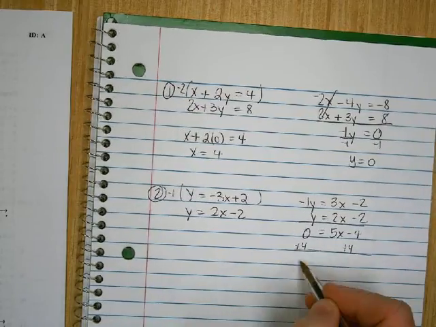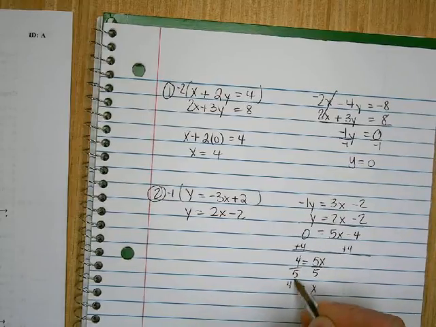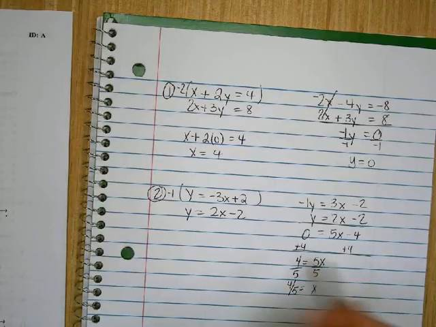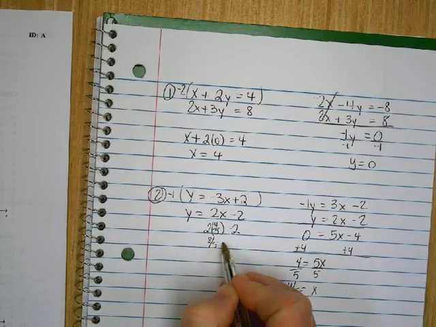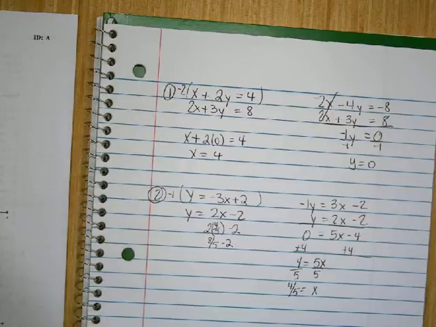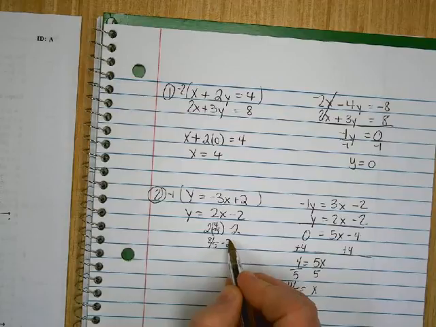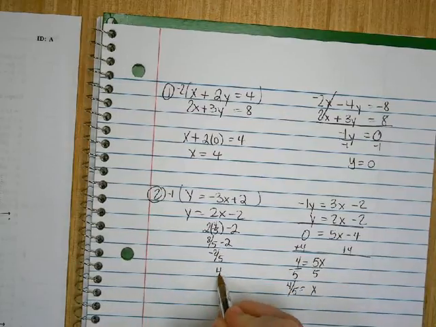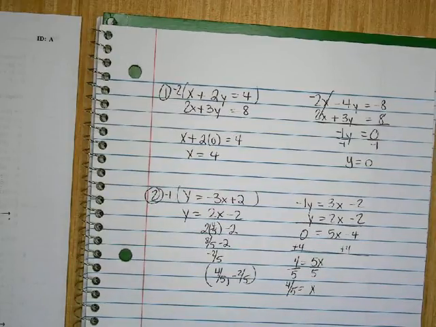Then we'd have to plug it in. Yes, it is, but I just want to practice doing substitution on this one. So 8/5 minus 10, that'd be negative 2/5. 4/5, negative 2/5. Which graph looks like it crosses at 4/5, negative 2/5? Somewhere about right there.